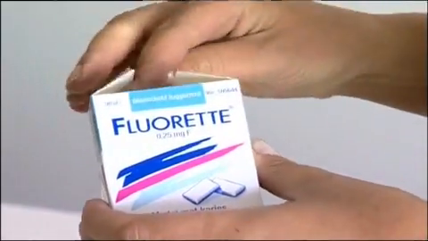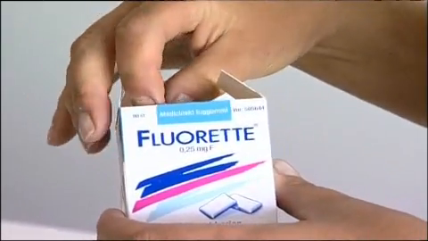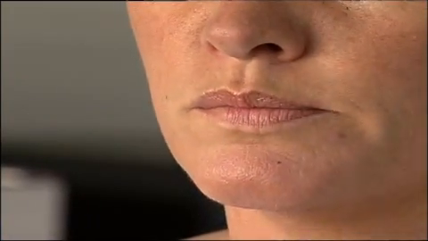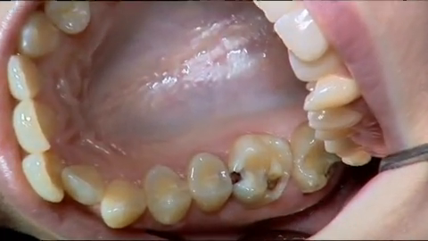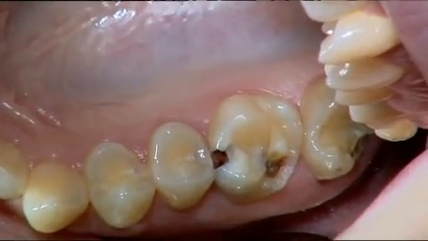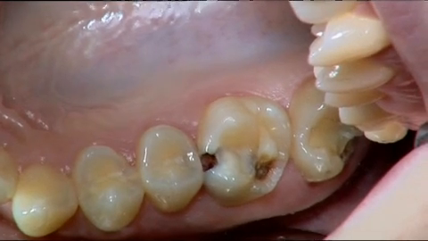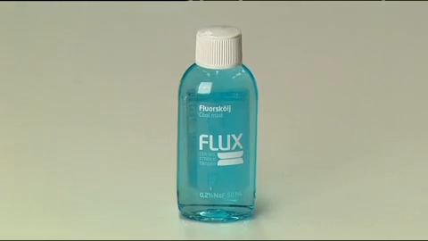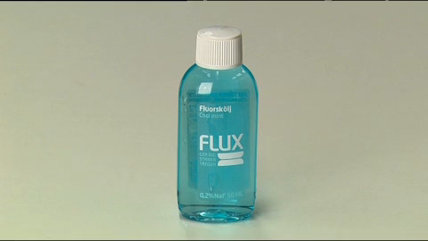Fluoride chewing gum can be used for people whose saliva production is limited, and also for anyone whose risk of dental decay is increased for any reason. Some diseases and medications, as well as dry mouth and poor diet, lead to increased risk of dental decay, and in such cases, it's advisable to increase fluoride use, for instance by rinsing the mouth regularly with a fluoride mouthwash.